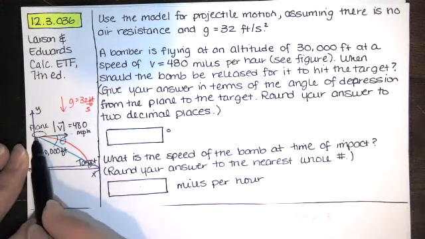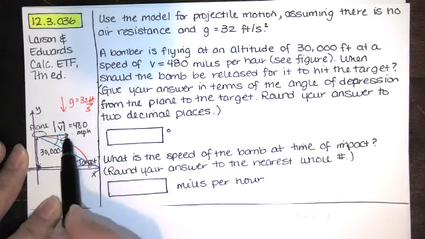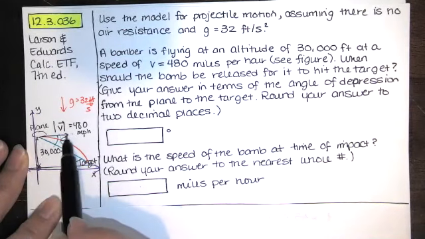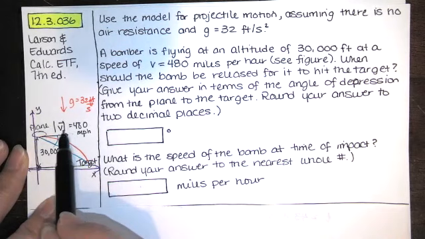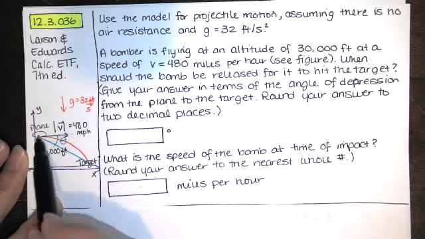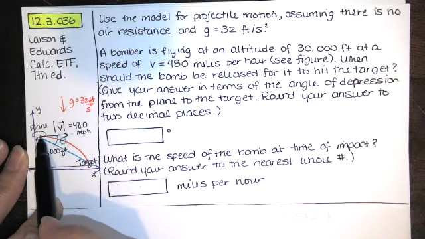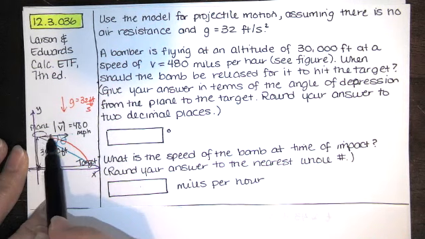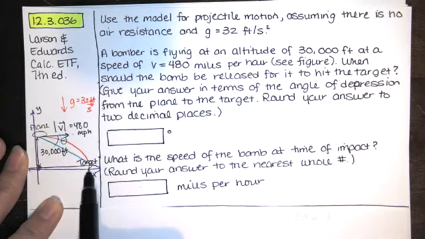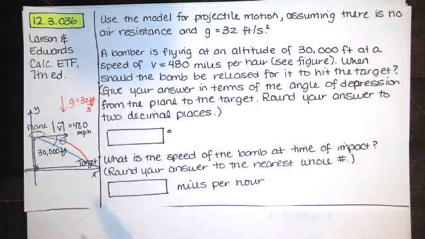And so they have this plane here. They show that its velocity is completely horizontal, parallel to the ground. It's going in this direction off to the right with a magnitude of 480 miles per hour, and that plane is 30,000 feet up in the air. Now, that plane is a bomber, and it's going to drop a projectile, and then it has to hit the target at some point. Then the question says, when should the bomb be released for it to hit the target?